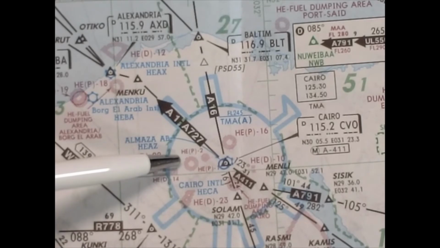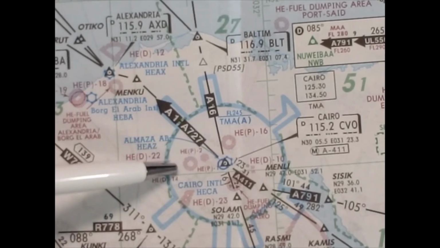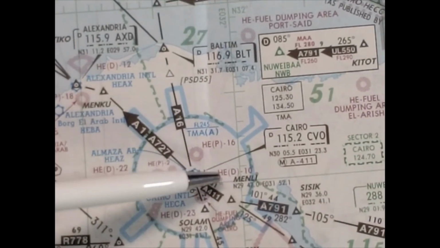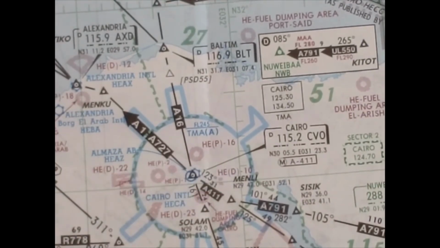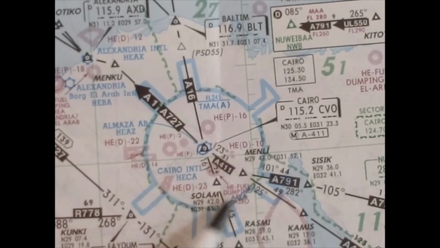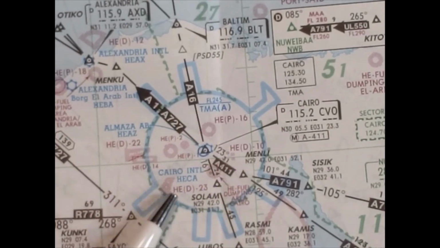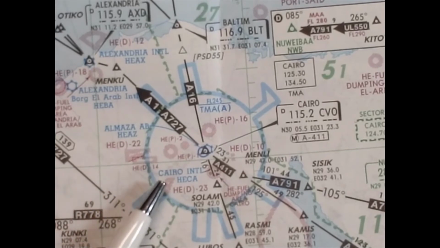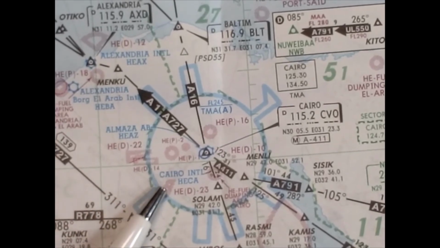This particular one for Cairo is prohibited area number 2, and I've got danger area 3, danger area 10. What do all these mean? Well, if we go to the information panel, I can find out what all these actually mean, because there's not enough space for me to put it all in writing in this particular area. It will become overly congested.